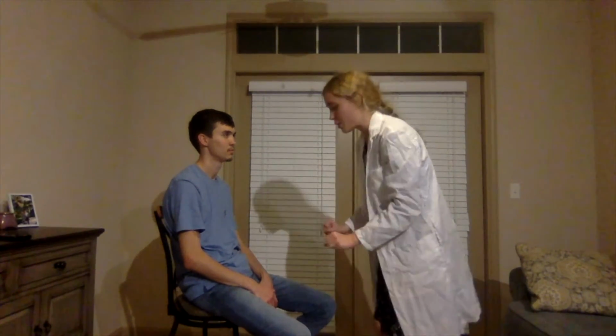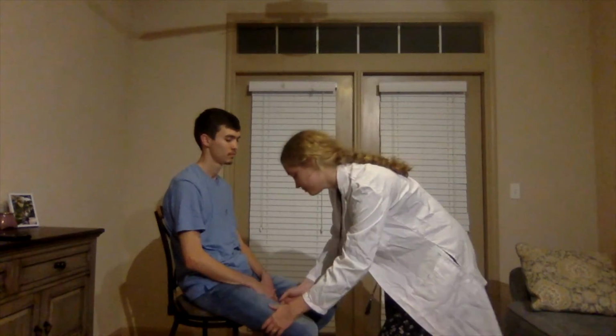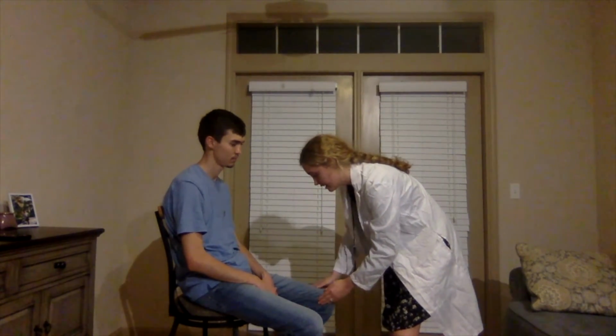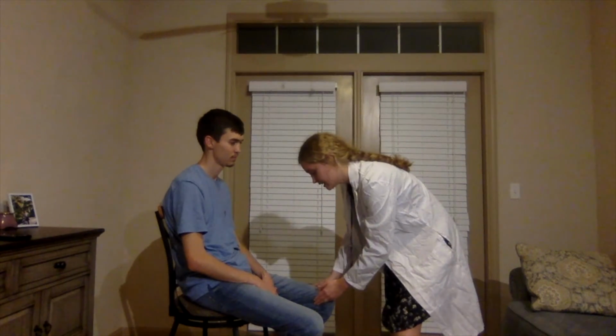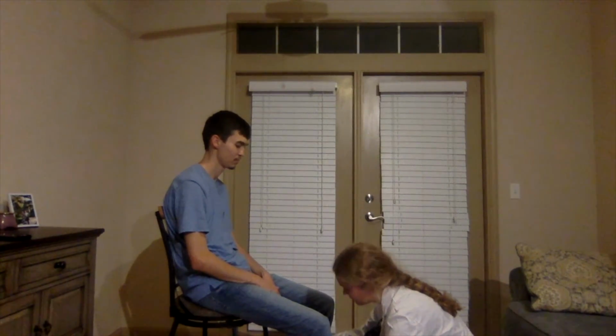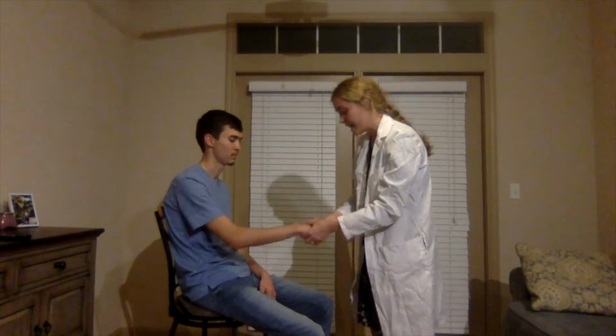Now we're going to move to the lower extremities. Checking the inner thigh. Okay, good. As well as the quadriceps to see if there's any muscle loss. And then we're going to ask to touch the ankles to see if there's any pitting edema. Alrighty, as well as the hand.